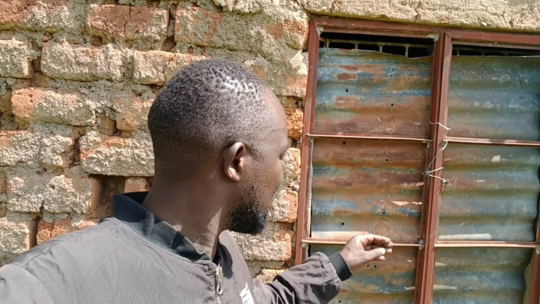Can you see the structure of the window? There is another window here. Yes, this is our home. I'm proud of this home. This is where I was born. This is Africa. This is our window. Yeah, God has taken us so far. We thank God for how far we have come.